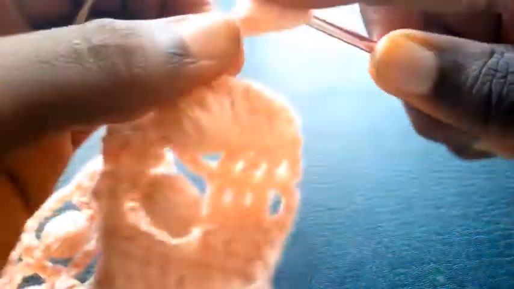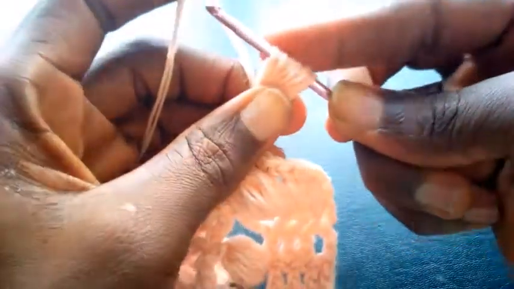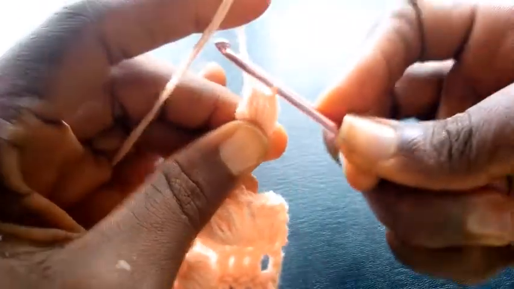That's 4, I think that's 4, 5, 6. I'm not sure if this one is up to 6, so let's assume it's 6. So I bring it out.